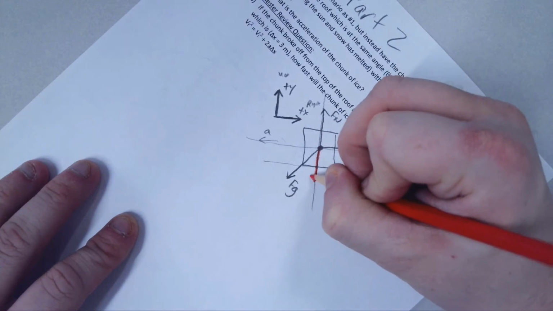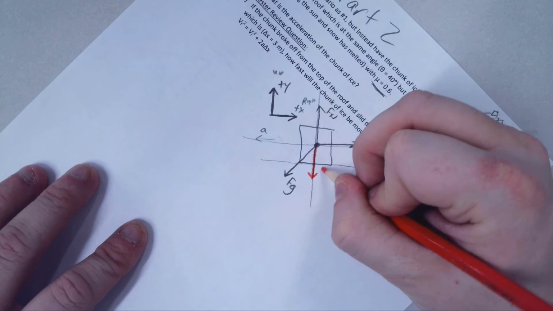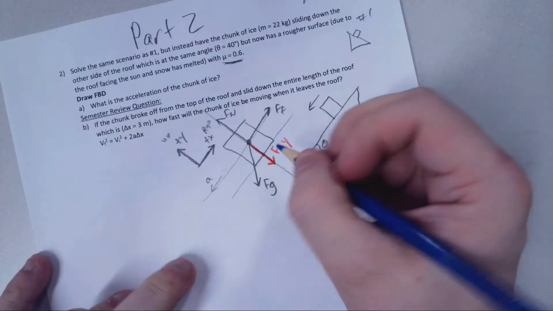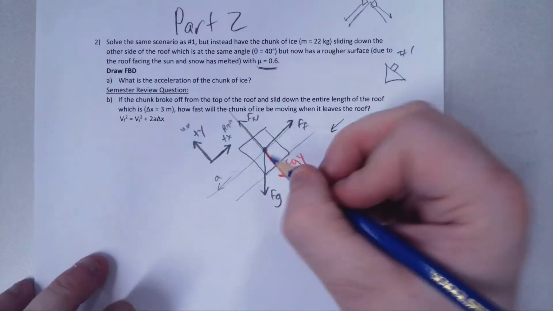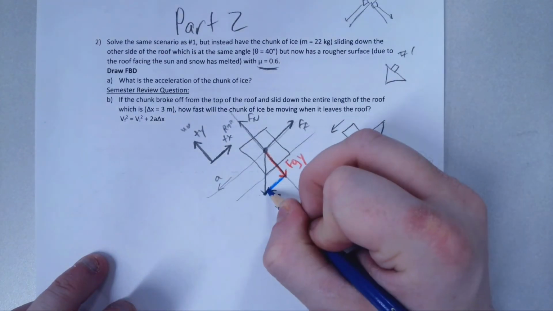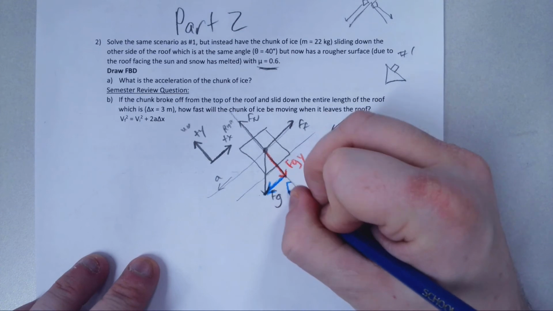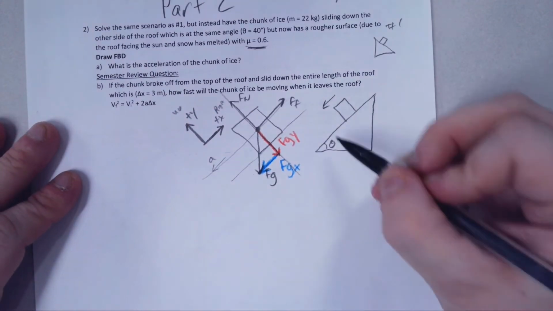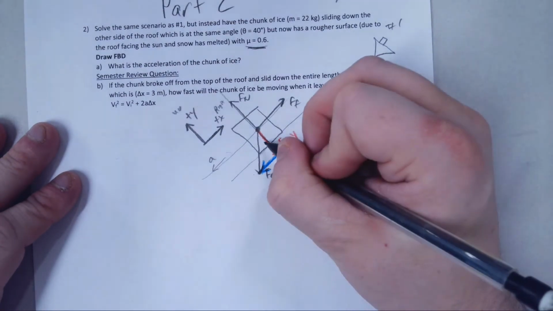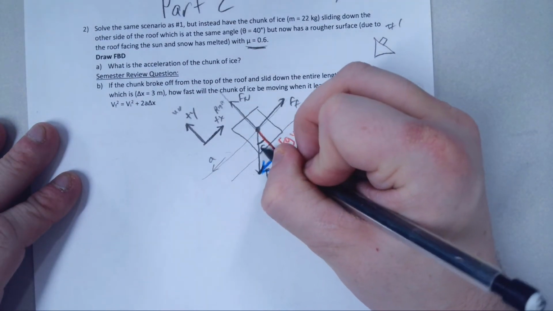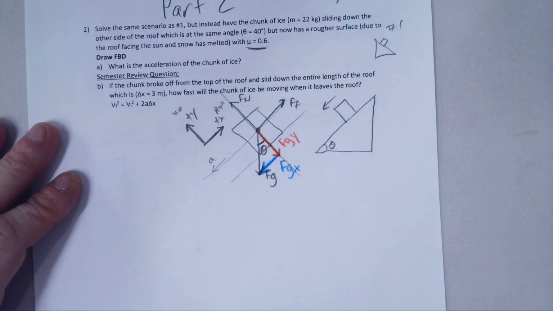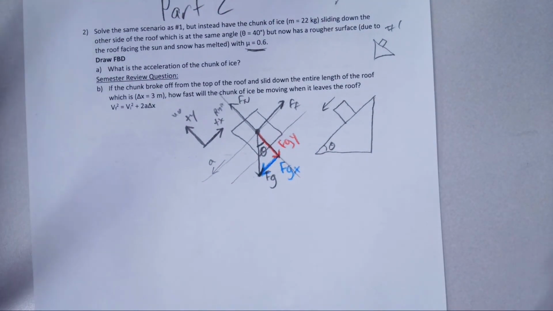I'm never there. So that is the F of g of y, the component in the y direction. And instead of going to the right, we have to connect here. So we are going to have that back there, and that's F g of x. And then similarly, this angle of incline is this angle right there. It's not hard to see. That angle is that angle right there. And that's all we have.